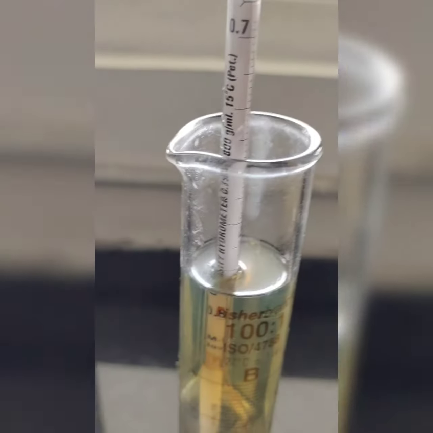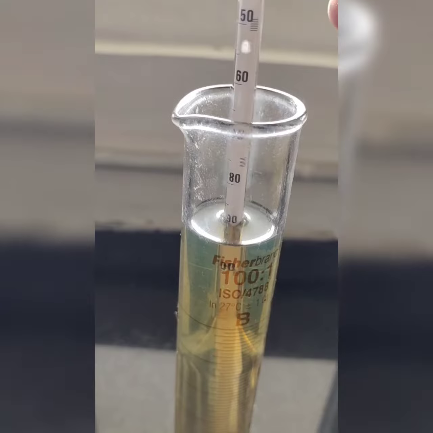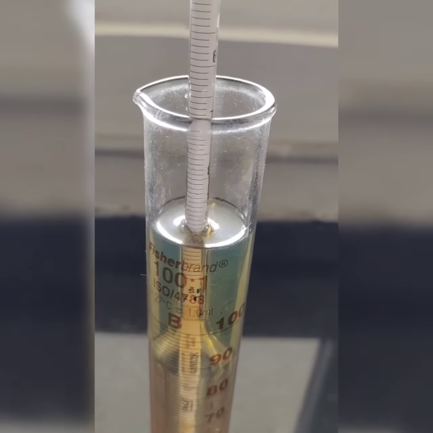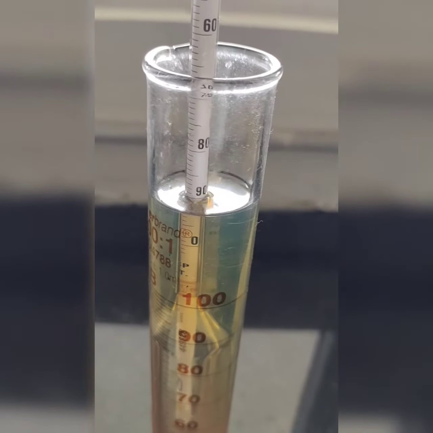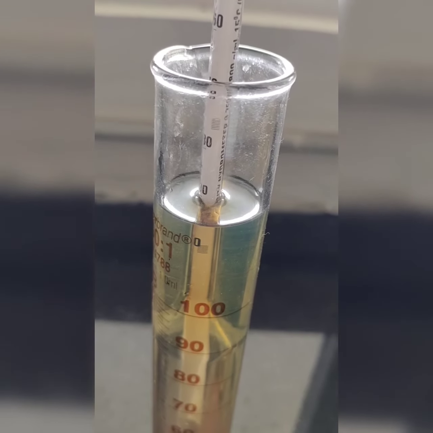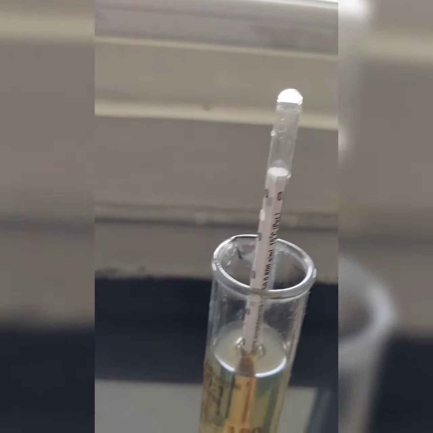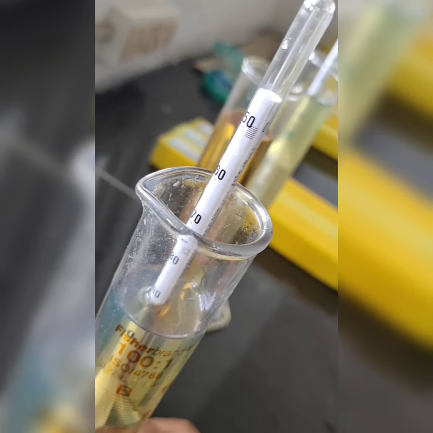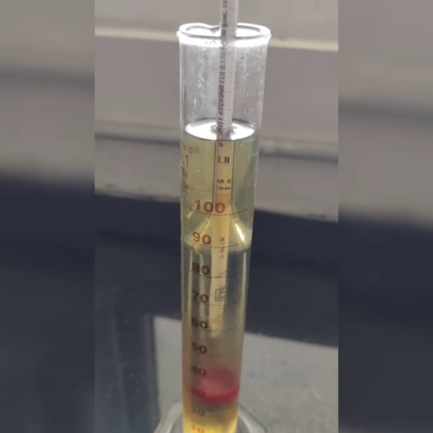Okay, let's see what is the density of this one. 90. Okay, 50, 60, 70, 80, 90, and this is between 7 and 8.